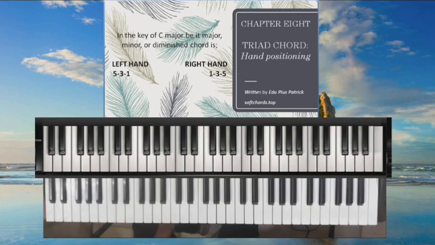Now, in the key of C major, be it major, minor, or diminished chord, this is the finger positioning for each of these hands.